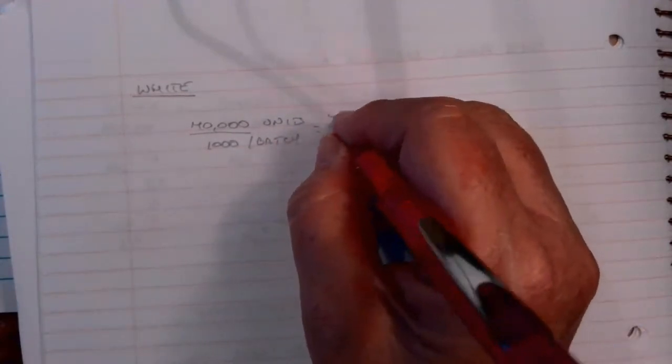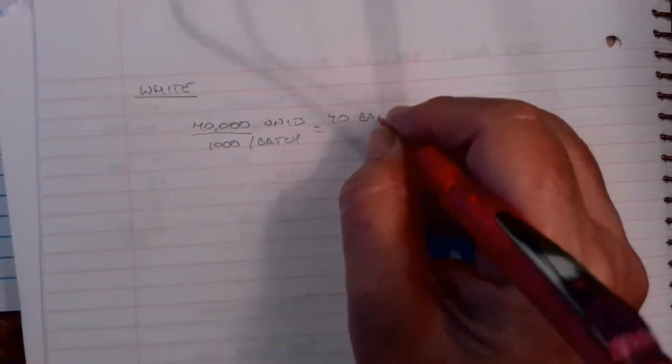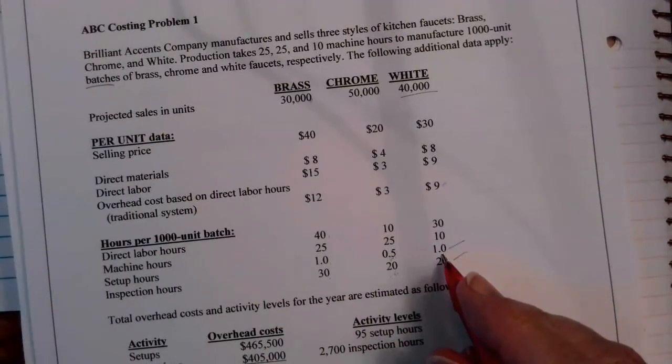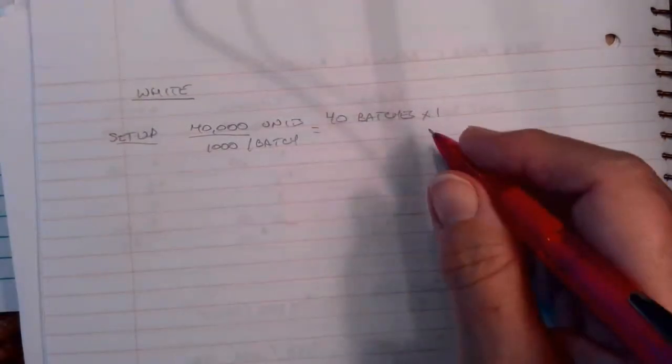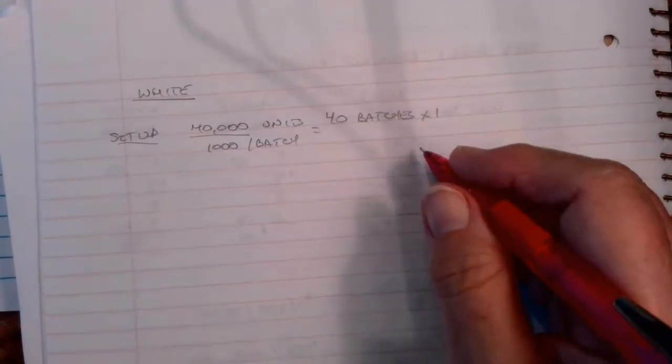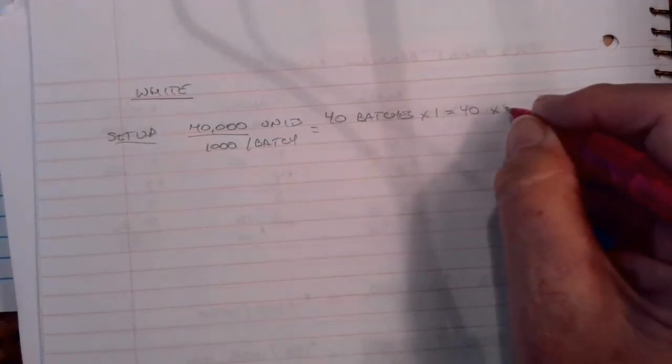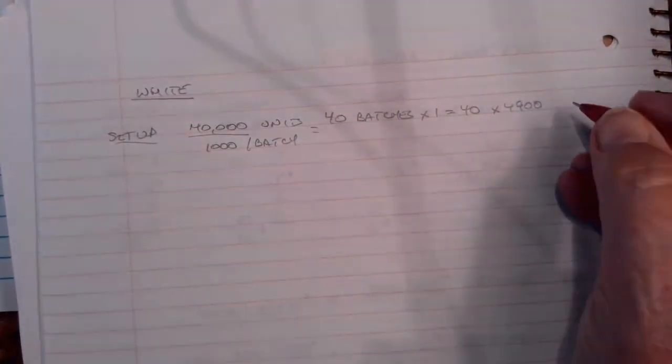Gives us 40 batches. And each batch takes, right from here, one setup hour per batch. And we're doing setups. 40 times 1 setup hour per batch gives me 40 times $4,900 per setup is 196,000.